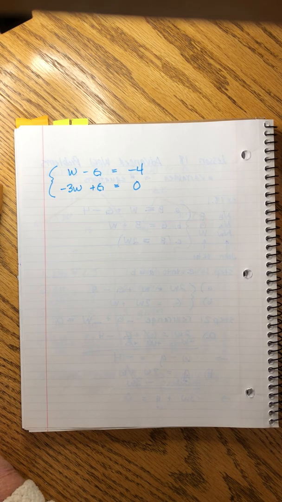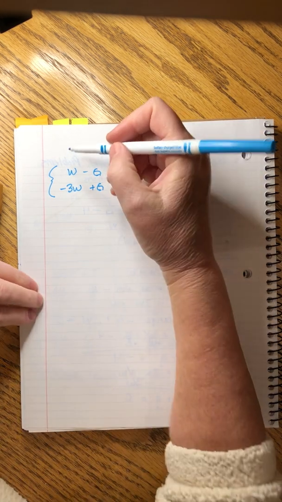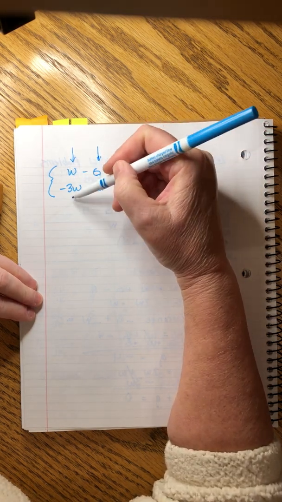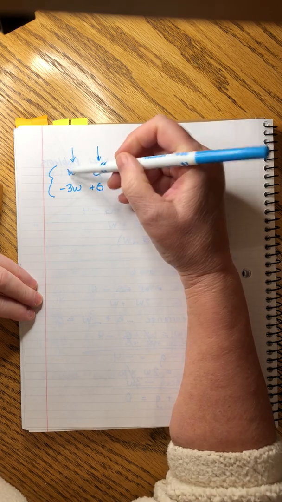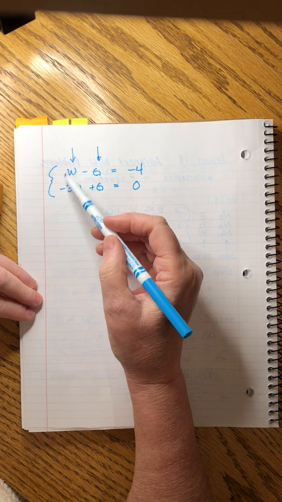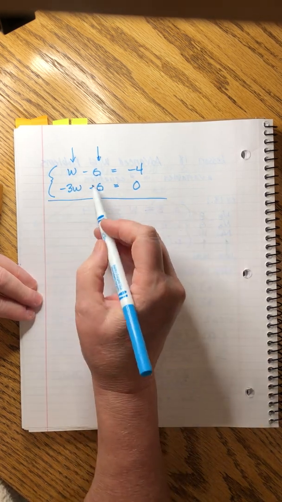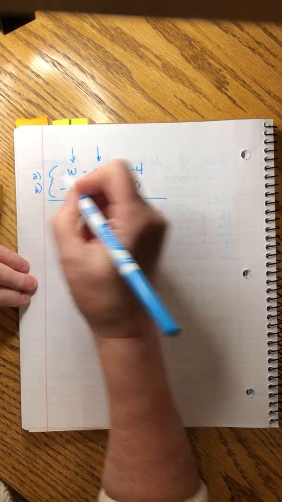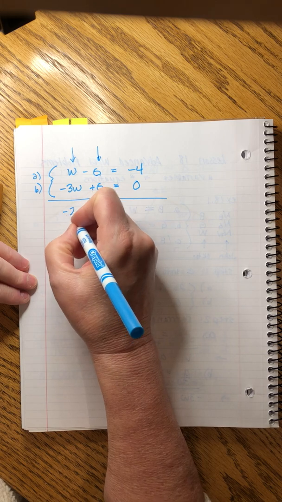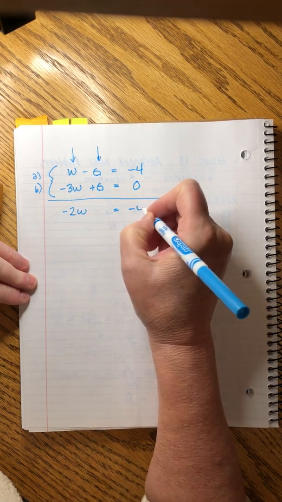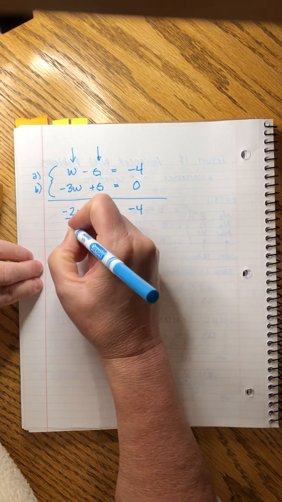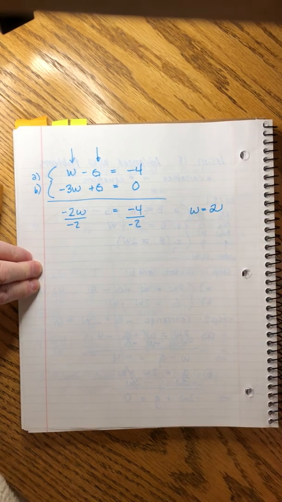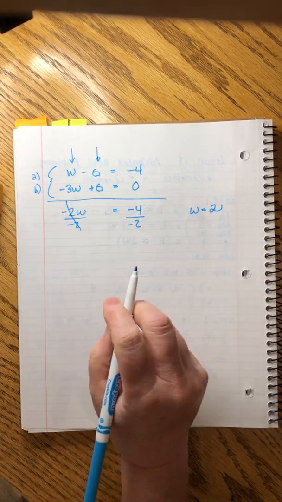And now we look down the columns and talk about elimination. Remember, we're looking to see, should we eliminate the W's or eliminate the G's? The W's, we could multiply this top row by 3, and that would cancel nicely. But look, the G's are already good to go, so we don't have to adjust anything. We can simply add them as they are, and we get minus 2W equals minus 4. And then if we divide both sides by minus 2, we get W equals positive 2. That cancels, and that simplifies. Beautiful.